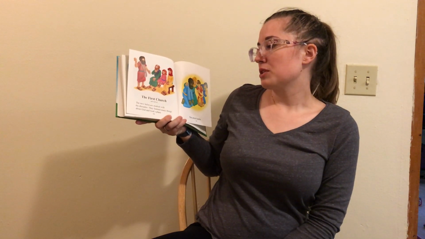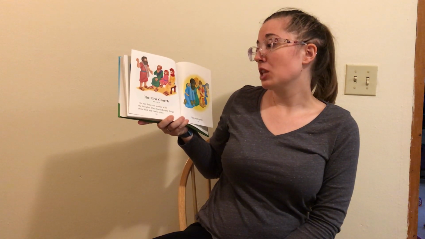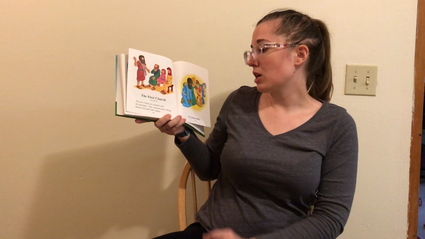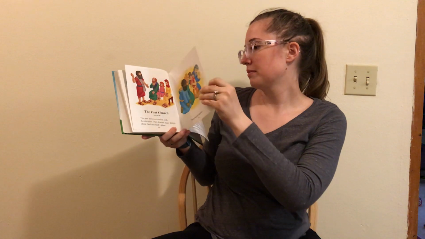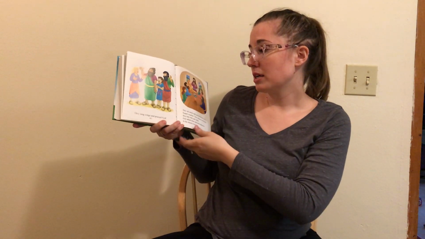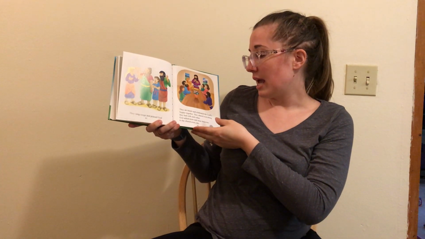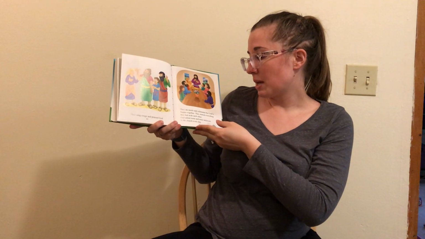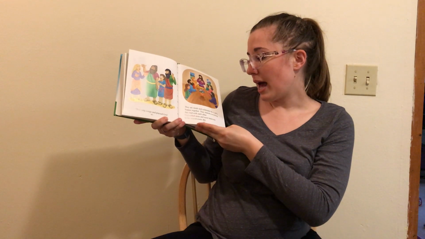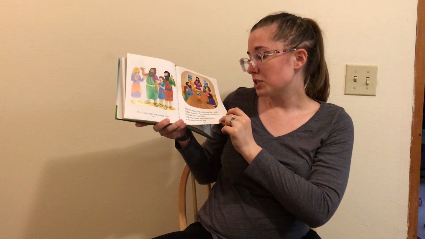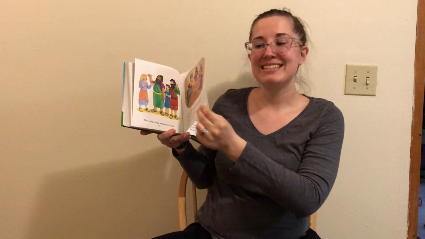The new believers studied with the disciples. They learned many things about God and God's plans. They prayed together. They sang songs and praised God. They ate meals and celebrated the Lord's Supper together. They shared everything they had with each other. God added more and more believers to the church every day.